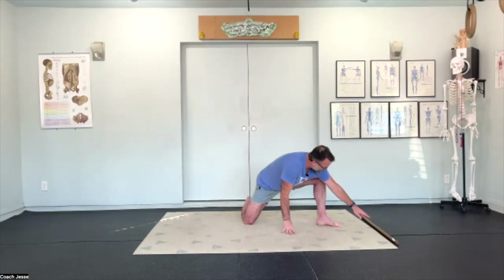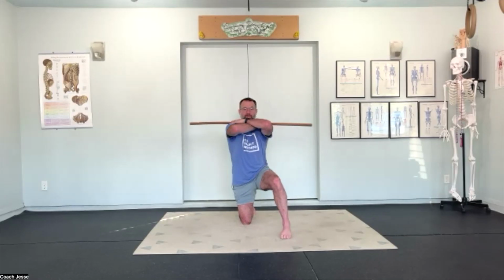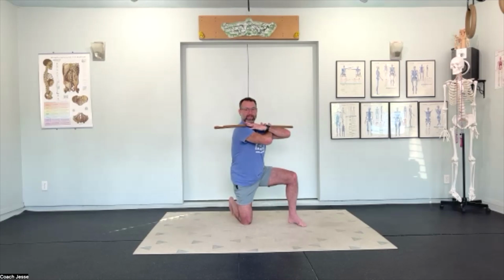All right, last one. We're going to go ahead and grab the staff. We're going to bring the staff across the front of the shoulders. We're going to cross the hands to hold the staff in place. Then I want to lift the elbows up so that staff is sitting on a shelf for the shoulders. And this is just simply to keep our shoulders square.